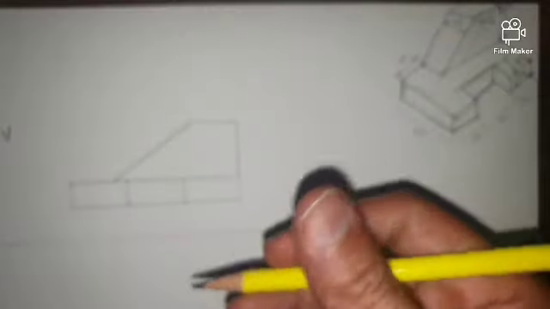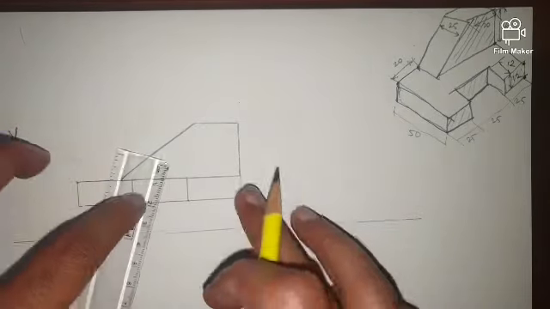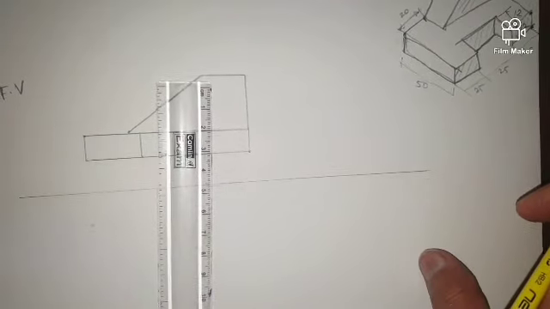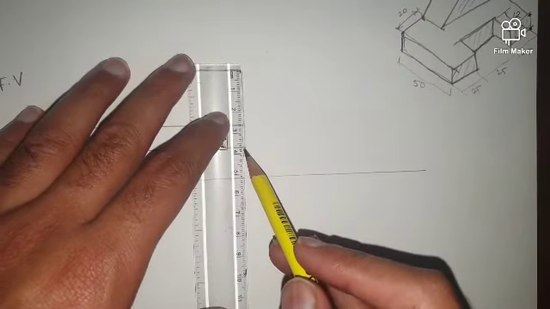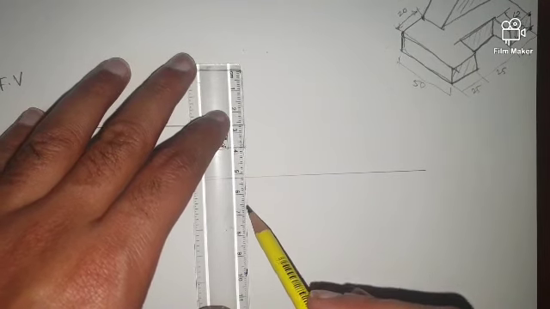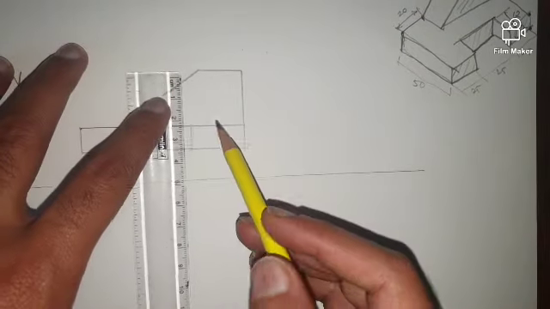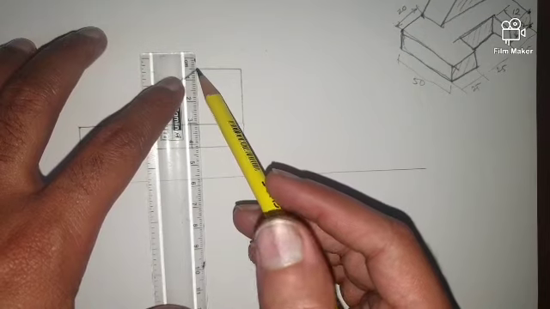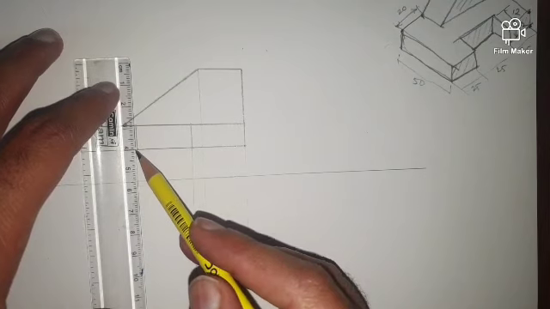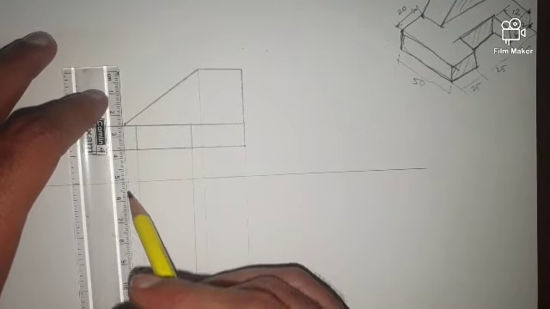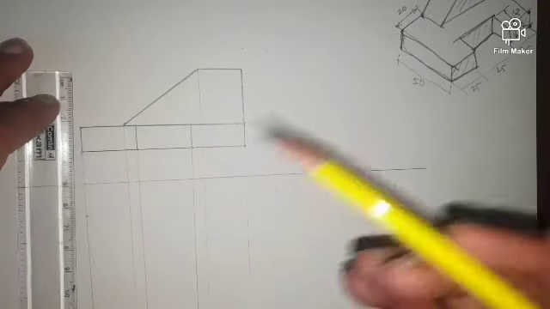The next thing is to draw the top view. To draw the top view, what we have to do is project these lines into the top view. These projection lines are drawn using thin lines. These are not thick lines, these are thin lines. These have to be faint. So all the points you have to project in the top view, right here, this thing right here, this edge down here, and the final edge down here.